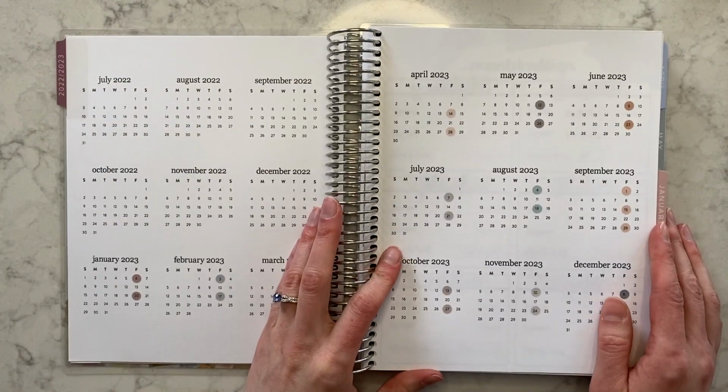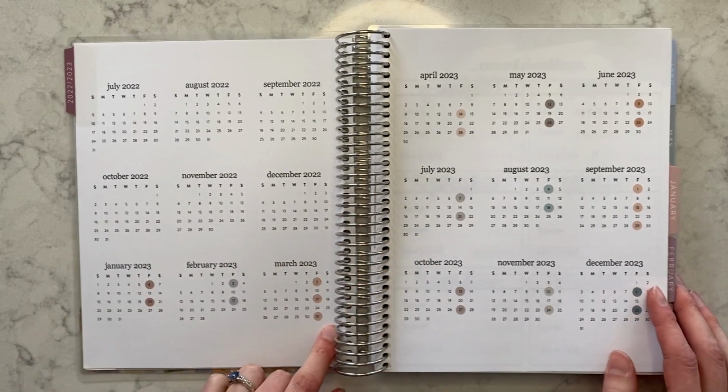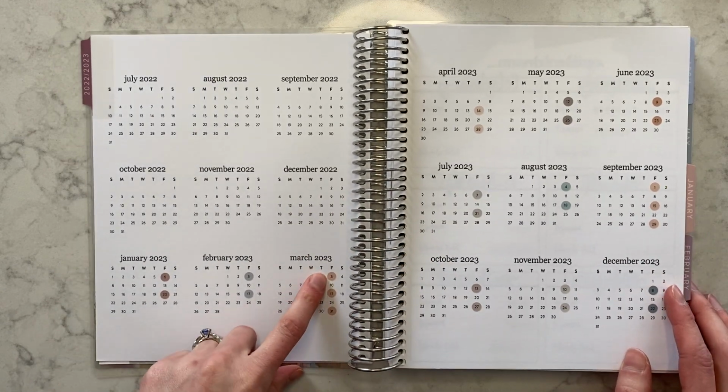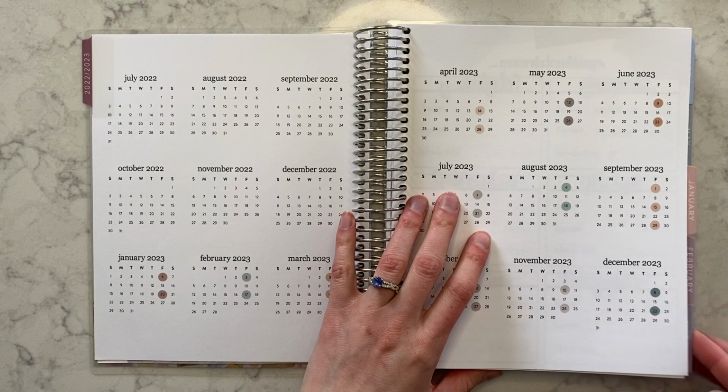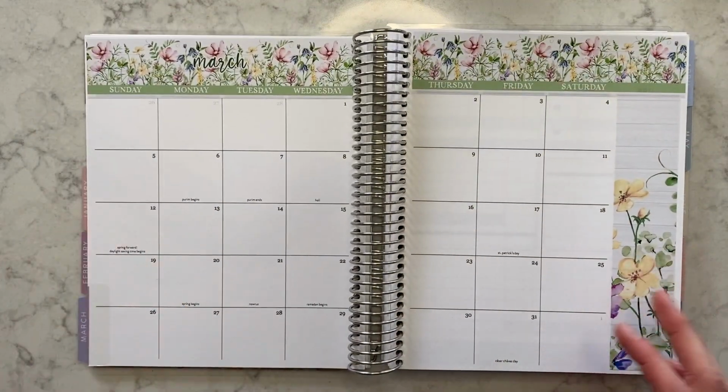So now we're just going to go back to this. This keeps track of my husband's paydays. For March, we actually have 3 paydays. We're paid on the 3rd, 17th, and the 31st. So we're going to put the paydays there.